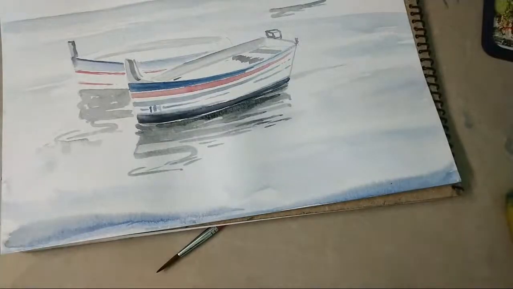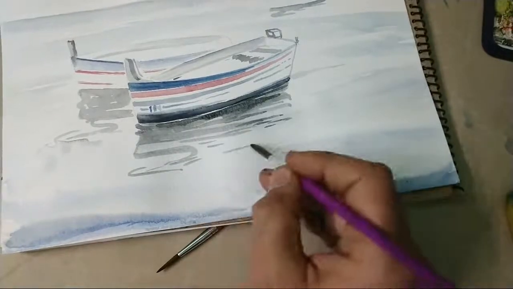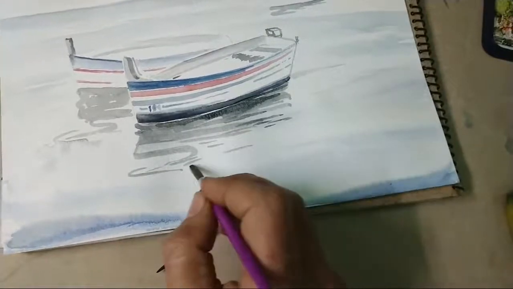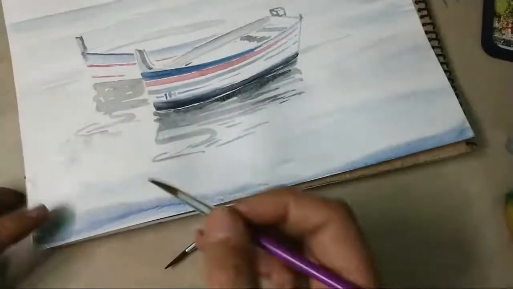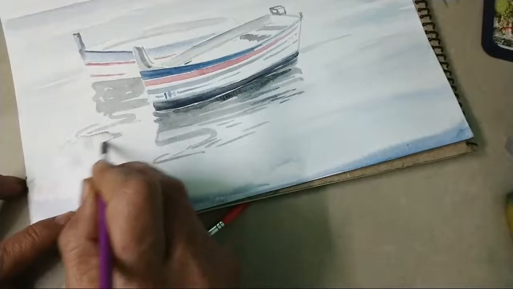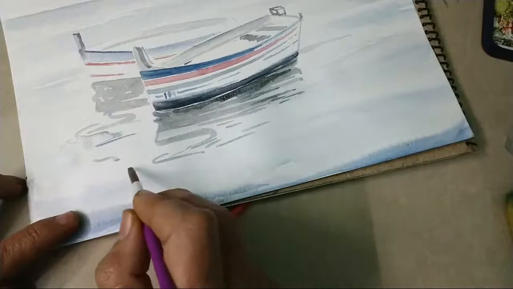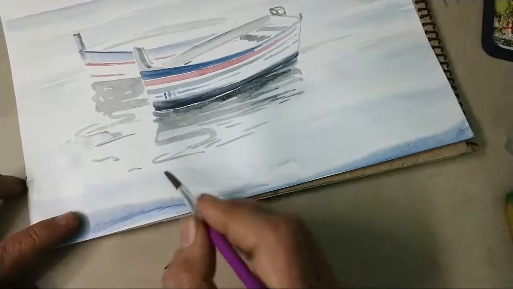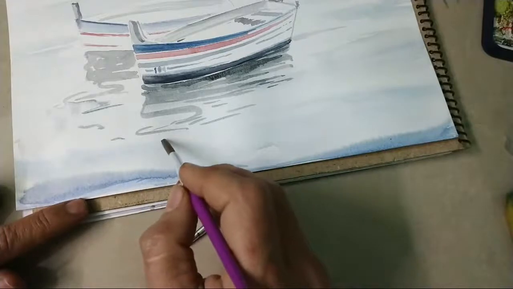Now towards the closer end, which is near us, these strips will be there, but they will be soft. Now this is a flow of the water.